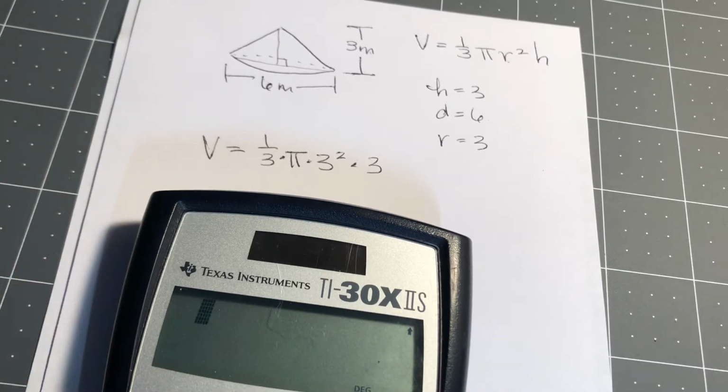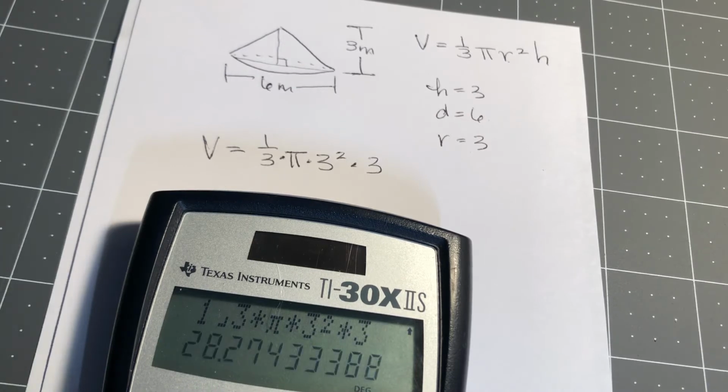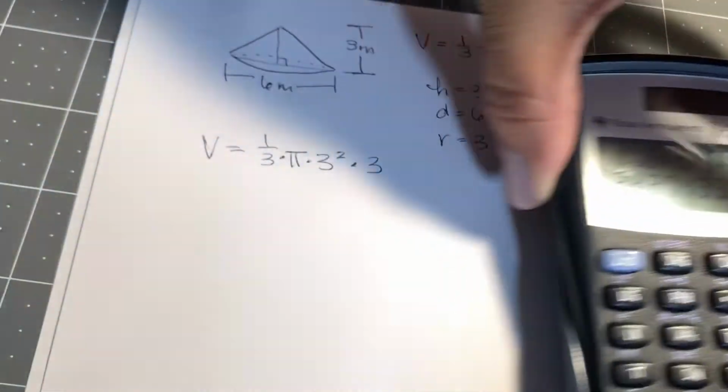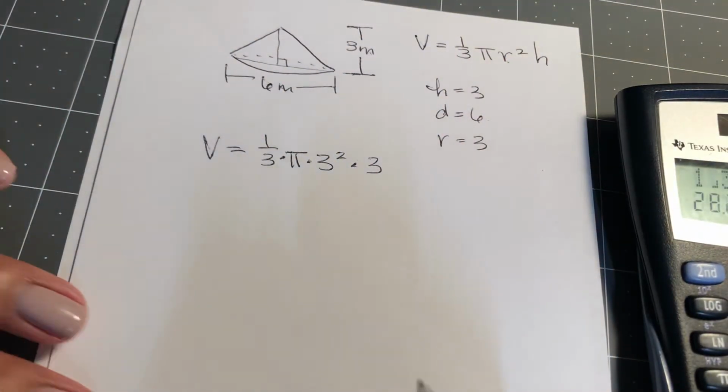So we can say 1/3 times pi times 3 squared times 3 equals, and we get 28.2743388, and your problem wants you to round that off to the nearest tenth.